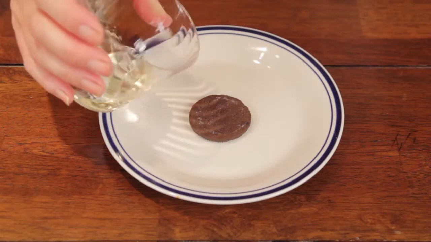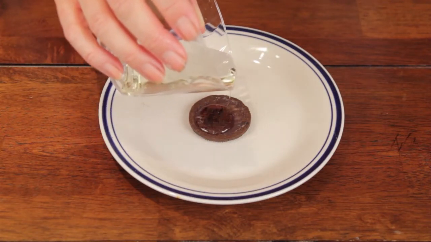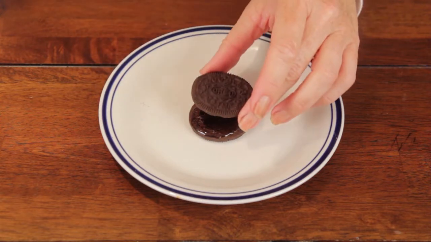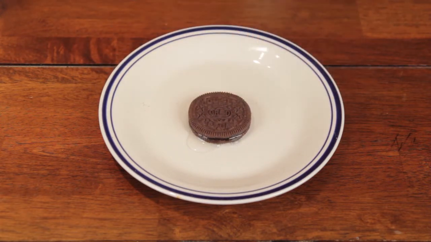Look what would happen by taking America's favorite cookie if we simply took vegetable oil, added some powdered sugar, and attempted to create a delicious cream-filled cookie. Not very appetizing.